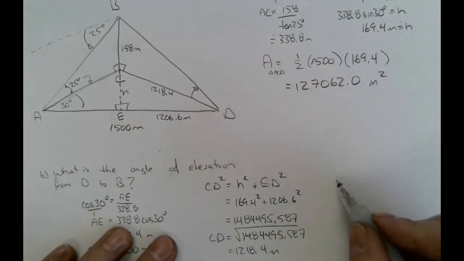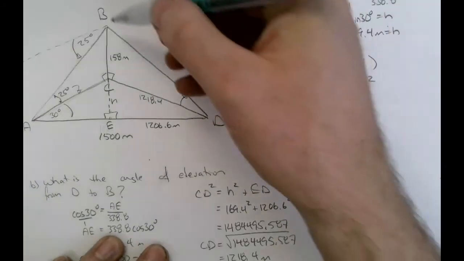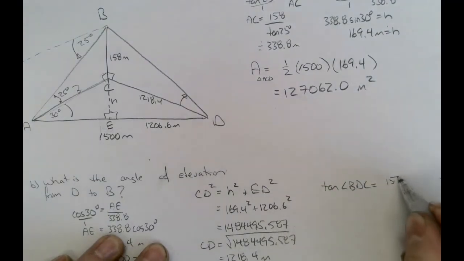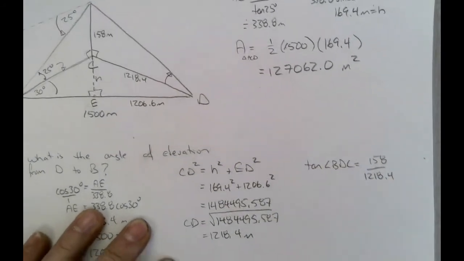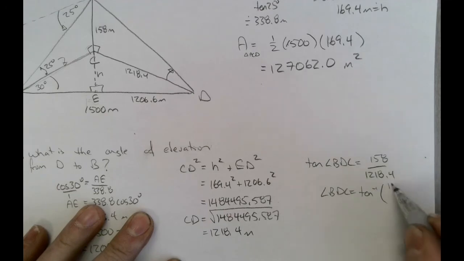So now I know that the tangent of angle BDC is going to equal 158 over 1,218.4. So that angle BDC is going to equal the inverse tangent of 158 over 1218.4.